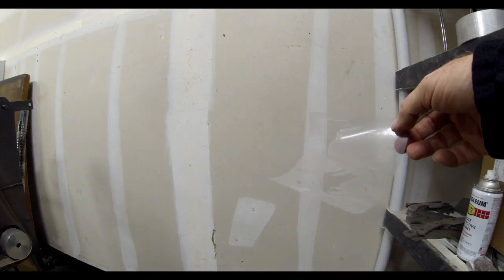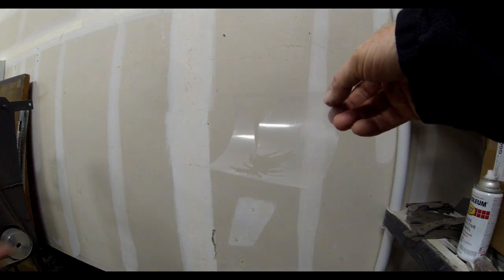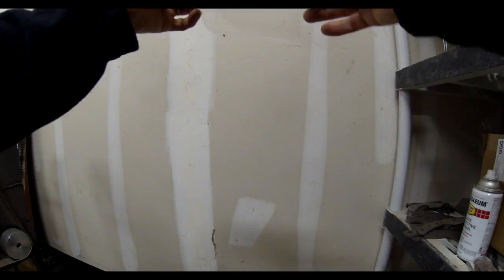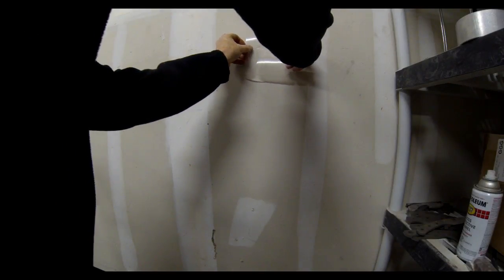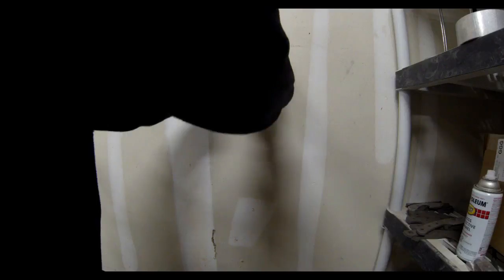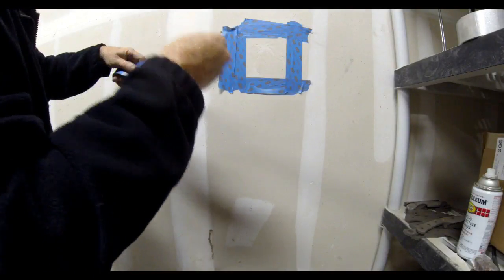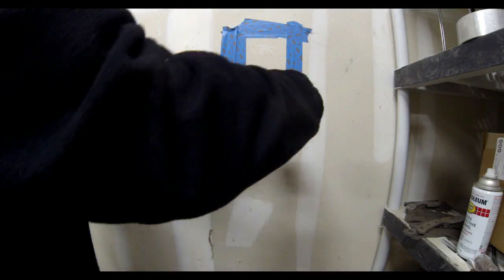As long as it stays clean, it's not full of dust, it will continue to stick to fairly smooth objects. Now, this is just a test. This is actually smaller than the finished product that I wanted to produce, but I just wanted to see if it worked. I'm just going to put it on some sheetrock wall. I used a little painter's tape around it.